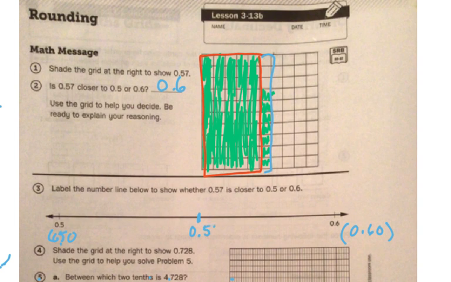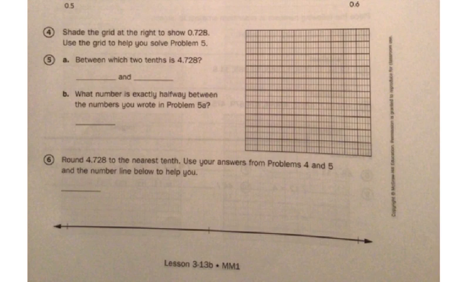It would be 55 cents. So if we look at 57/100, it's going to probably come somewhere right about there. So is that closer to 5/10 or 6/10? It's closer to 6/10.